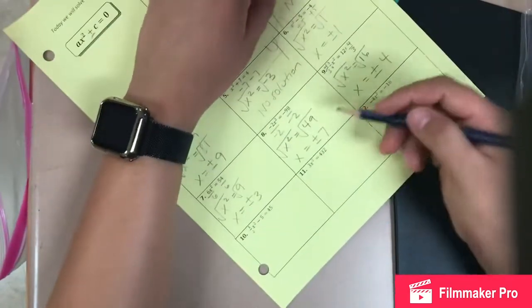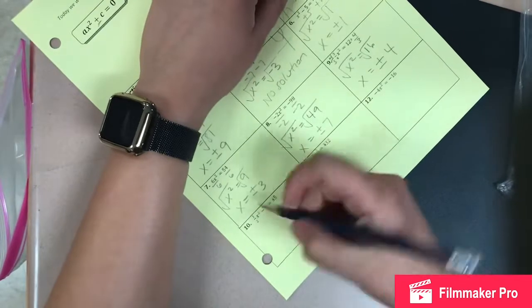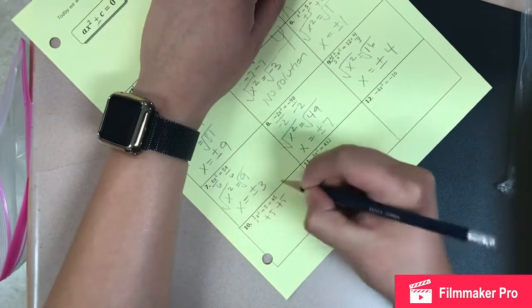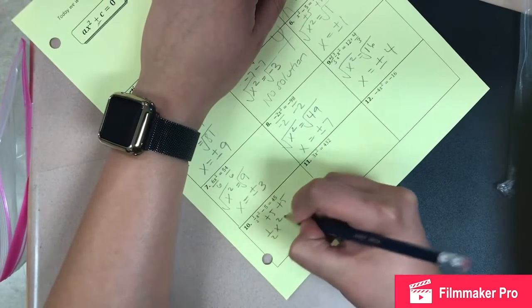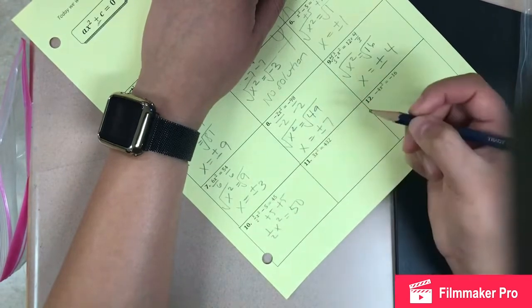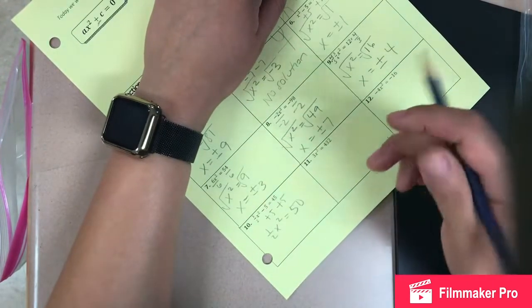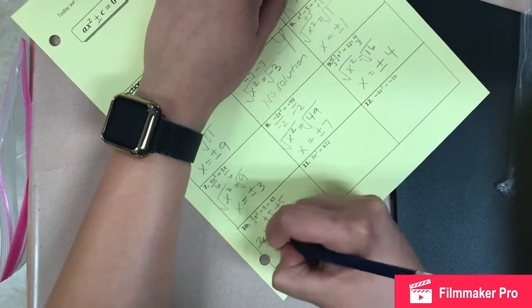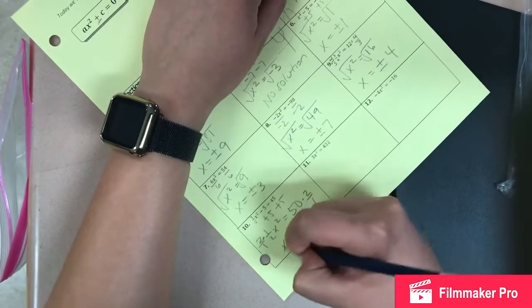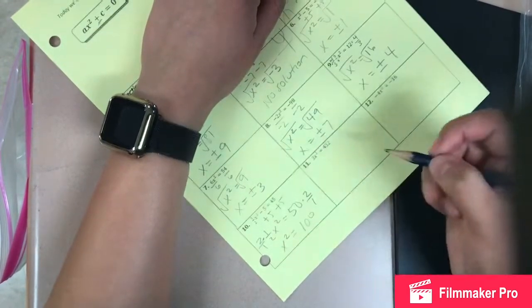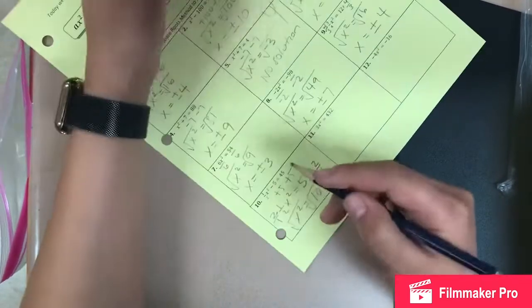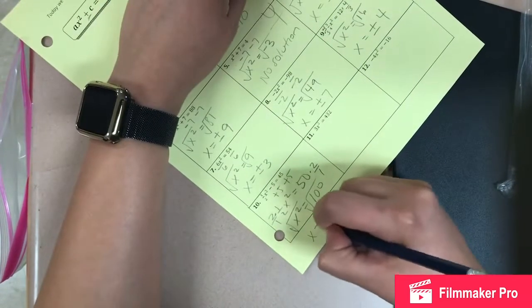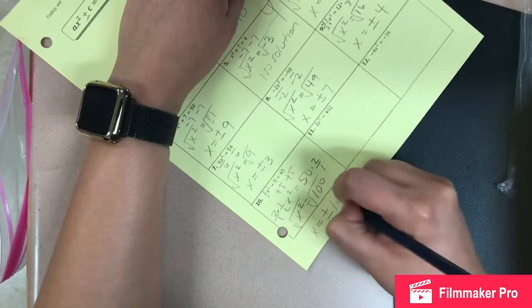Number 10, to solve for x squared, this requires 2 steps. So we're going to add 5 first, where we have 1/2 x squared equals 50. Then we're going to divide by 1/2, which is the same thing as multiplying by the reciprocal. So x squared equals 100. The square root of 100, which we've already seen at the beginning, was positive and -10.